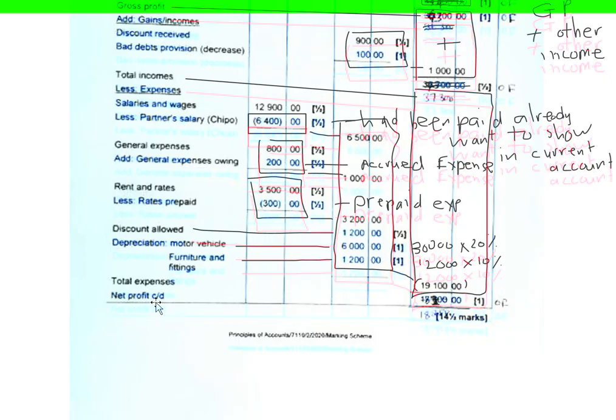The net profit is your total income, 37,300 minus 19,100, and I think that amount there, you can check, is 18,200.